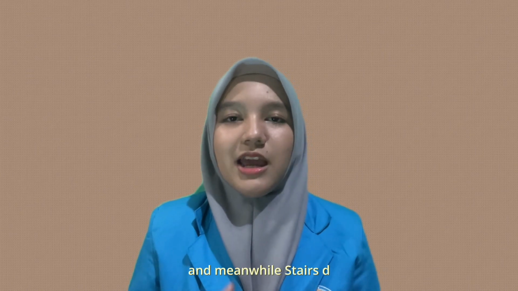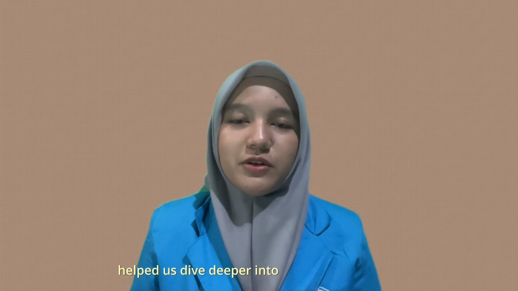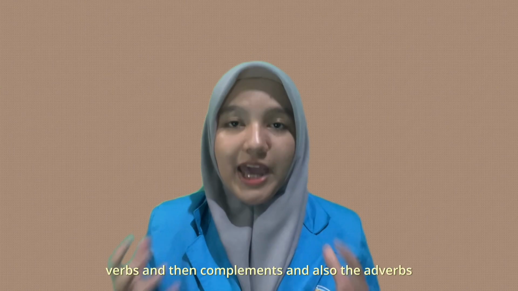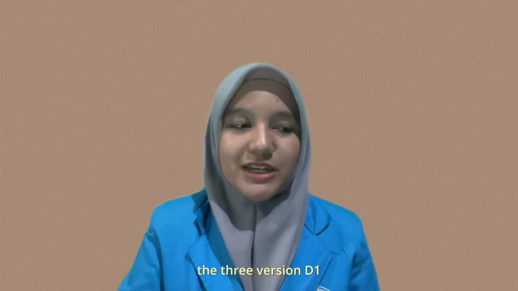Meanwhile, stairs D helped us dive deeper into clause construction. We discovered how to form more complex ideas using noun phrases, verbs, complements, and also adverbs.